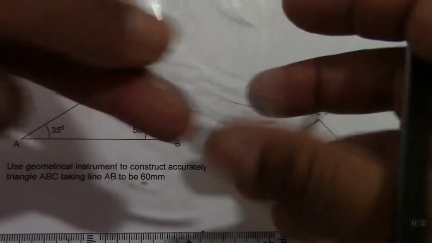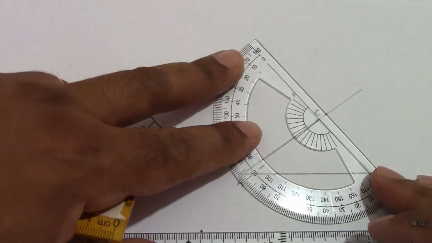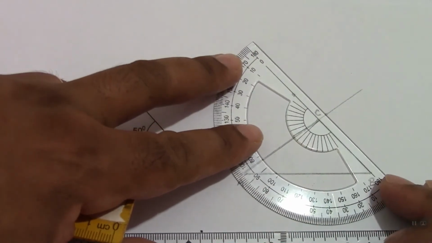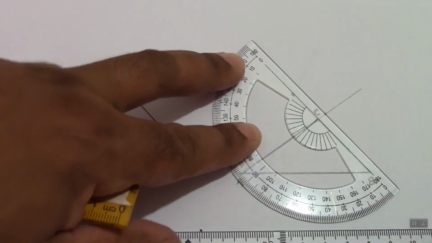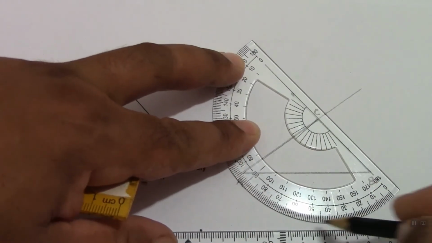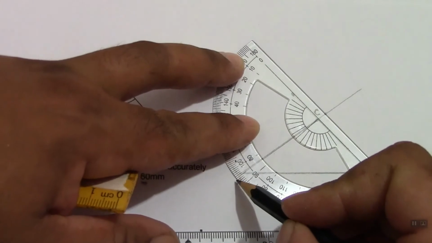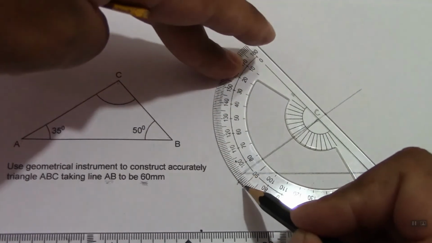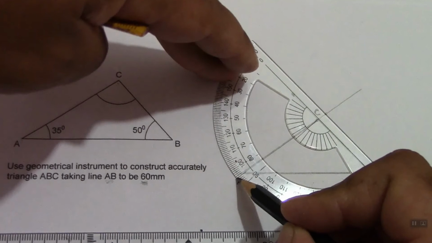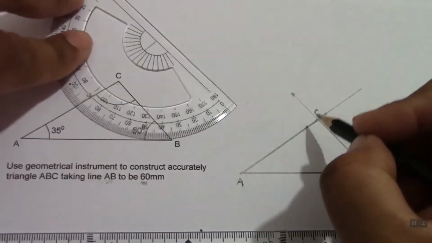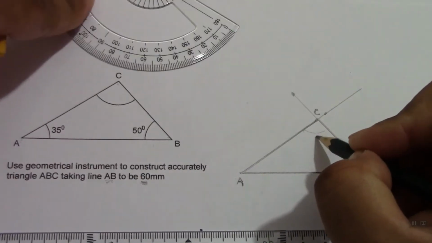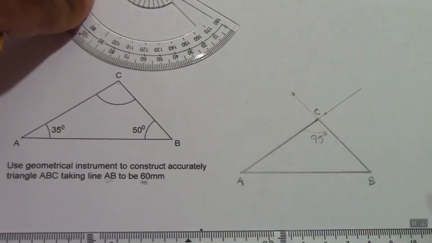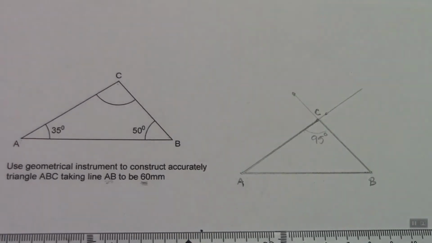For example, I put my protractor on the point here, aligned with one of the lines. From 0 I count, so 90 degrees, 95 degrees. So I can count 95 degrees. So this angle here is 95 degrees. So this is how to draw accurately a shape using geometrical instrument.